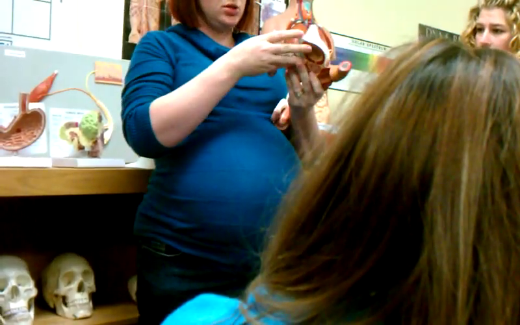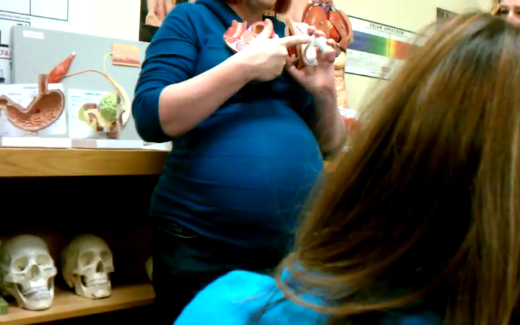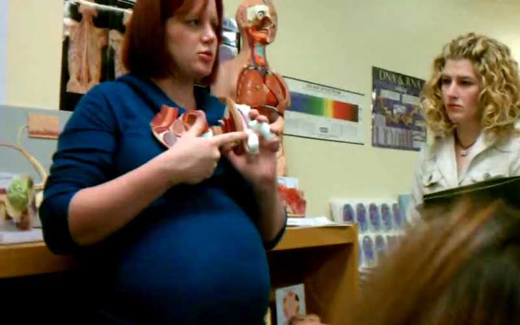Glands. Oh, testes. Those would be testes, right? Or testis. And then this little hat-like structure on top, number 2, is called the epididymis. Yes.